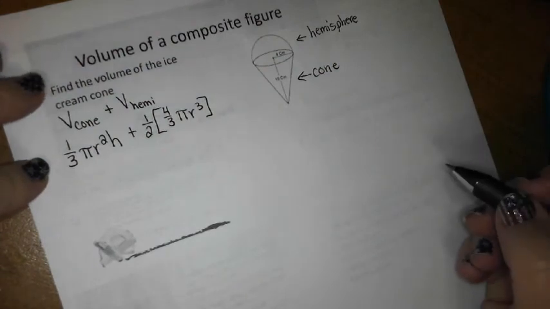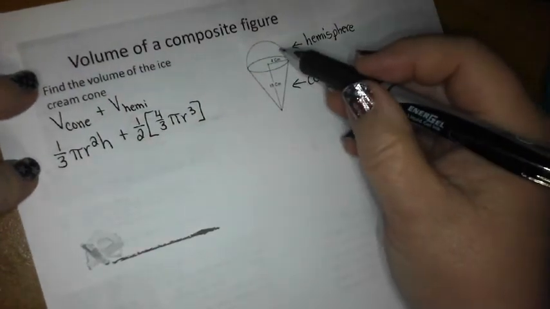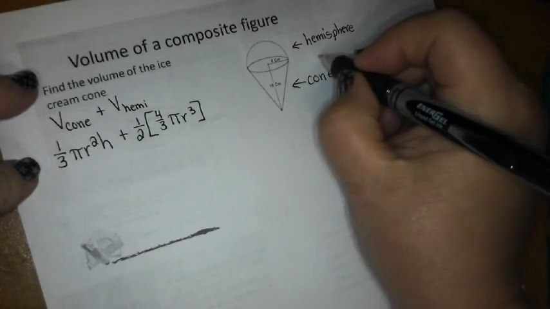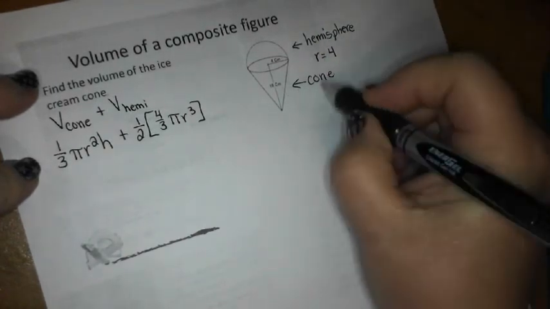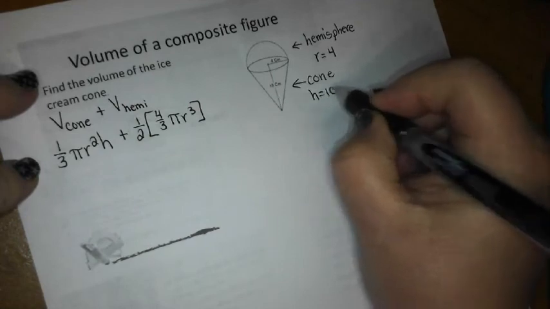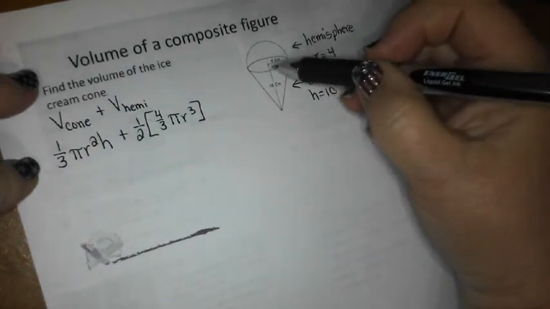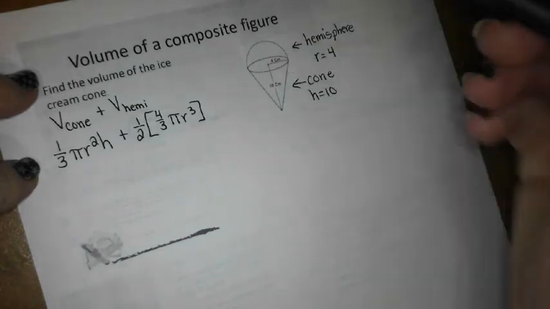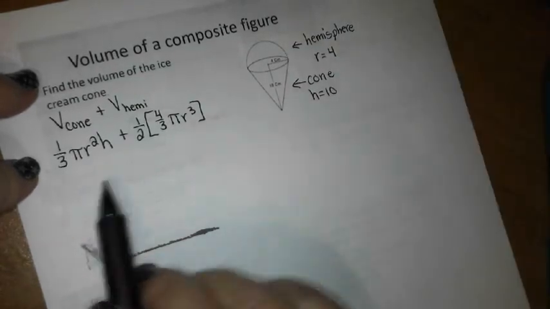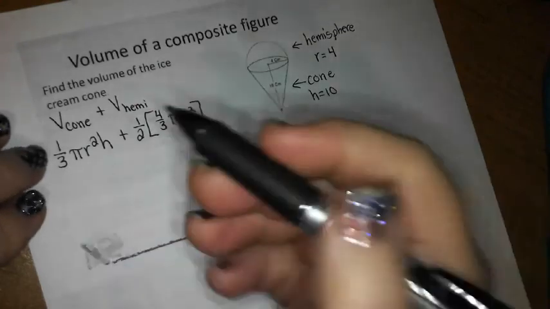Now for us, the radius for the hemisphere and the cone is the same, r equals 4. And then for the cone, we have a height of 10 centimeters, because remember the height is from the tip perpendicular to the base. So all I do is plug these numbers into my formulas, and I should be able to get a good answer.